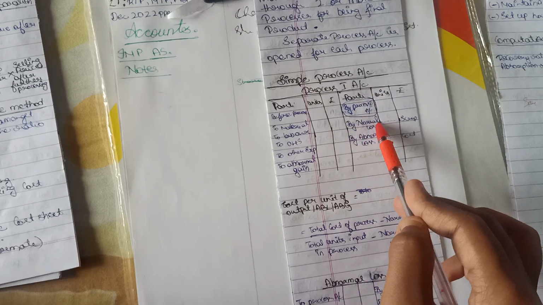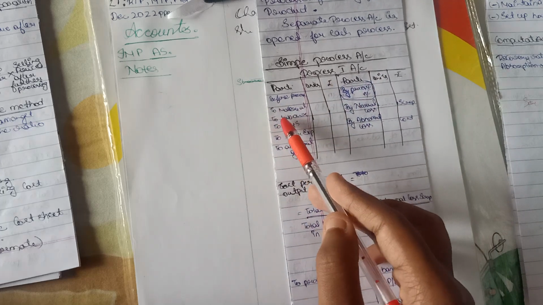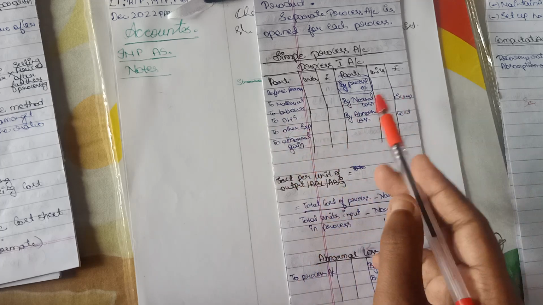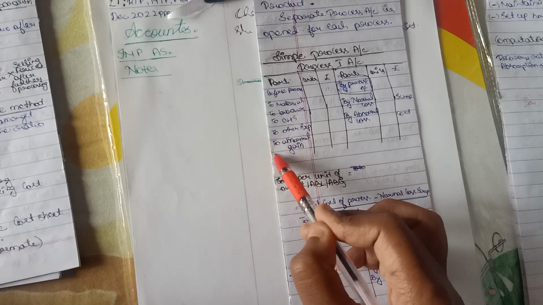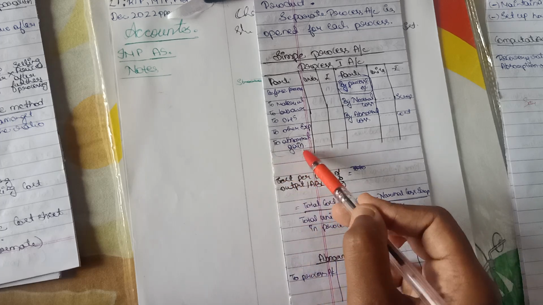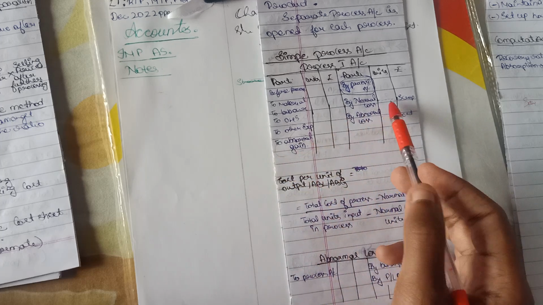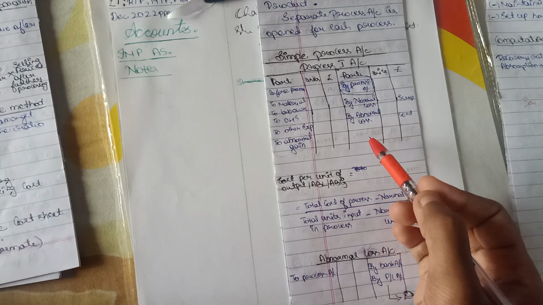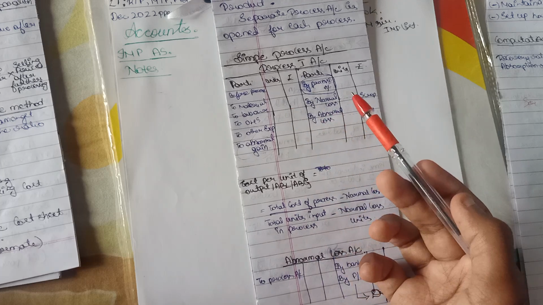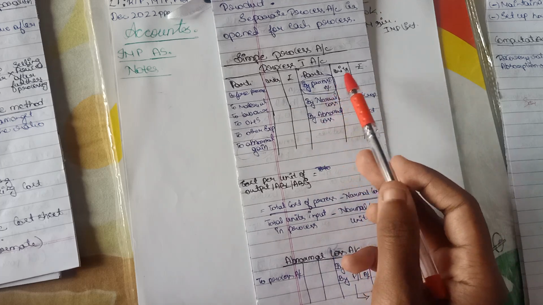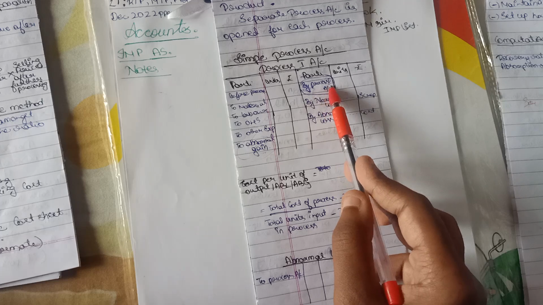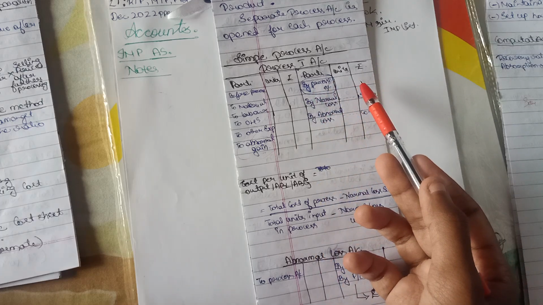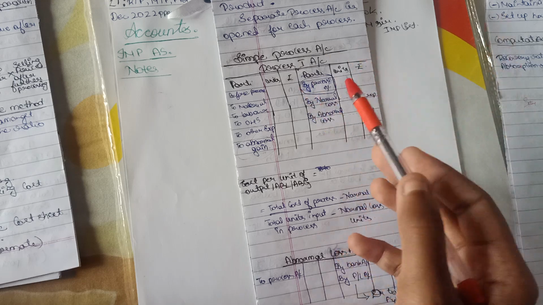Here it is like sales. Before process, to material, to labor, to overheads, to other expenses, and also in case of any abnormal gain we'll be writing here. I'm sure you people know what is abnormal gain, what is normal loss, what is abnormal loss, because we are at the end of the revision, that is tomorrow we'll be writing our exams. In credit side we'll be getting by process to account. That means the product that we are sending to the other process.